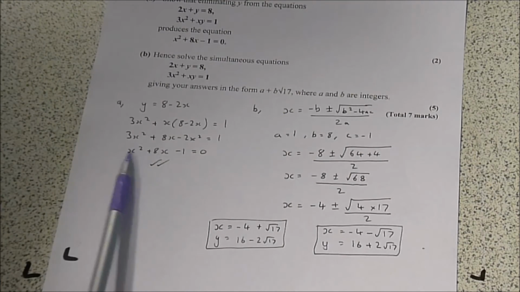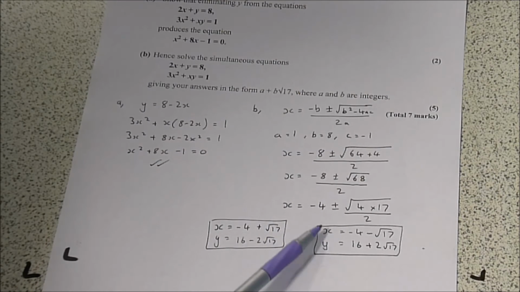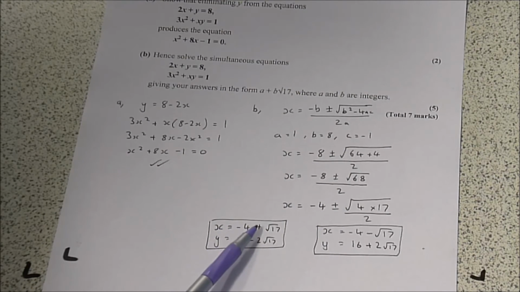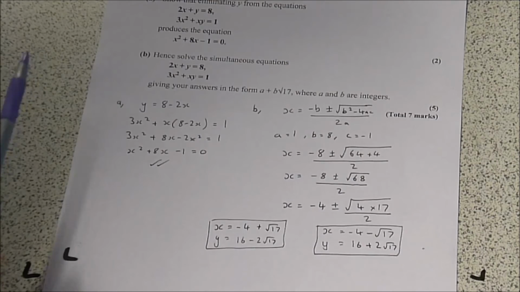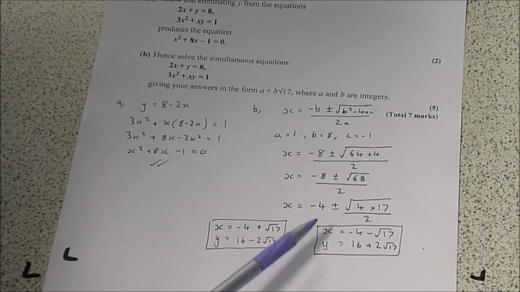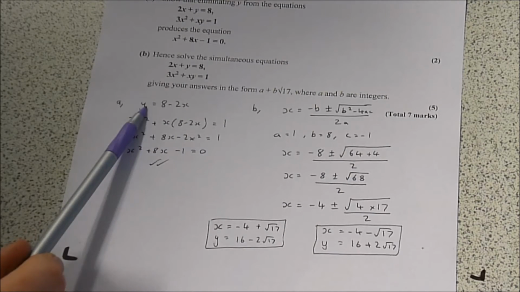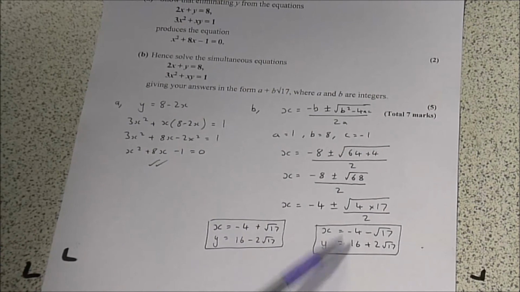Okay, so this is what I did. I used the quadratic formula on this. Be careful with negatives. And I got this horrible thing out here, x equals minus 4 plus root 17, x equals minus 4 minus root 17. But that's in the right form. Now when I put that back into y, so I use this bit here, put x in to get y, I ended up with this. I'd probably do some more work in the exam.